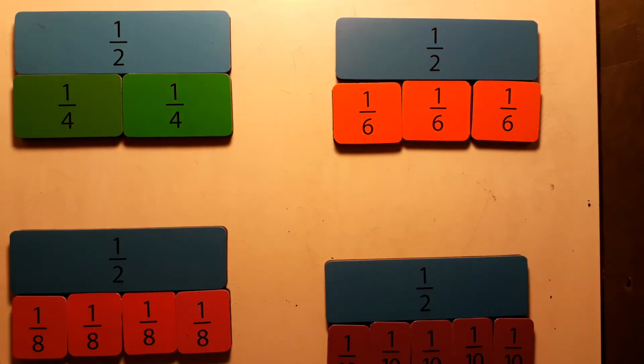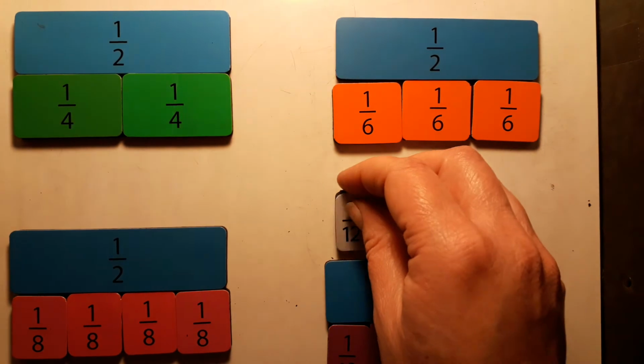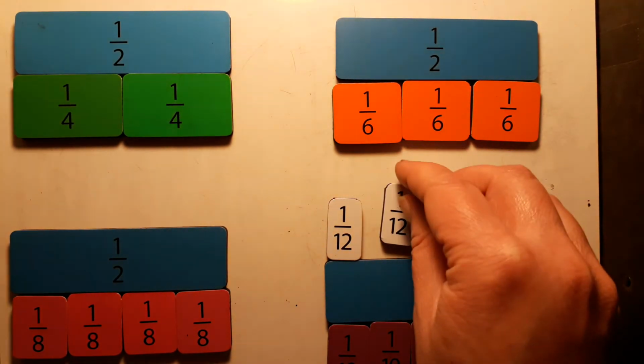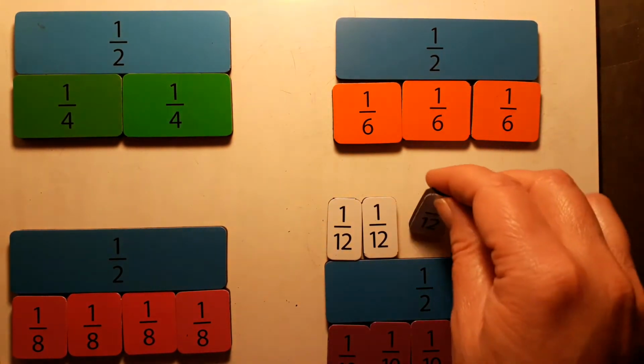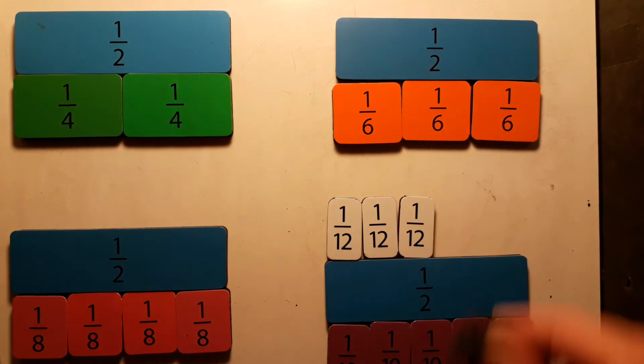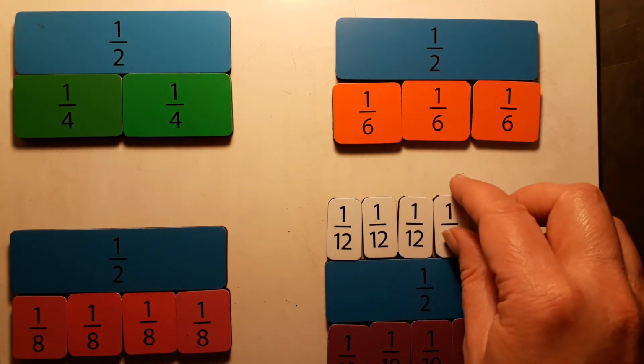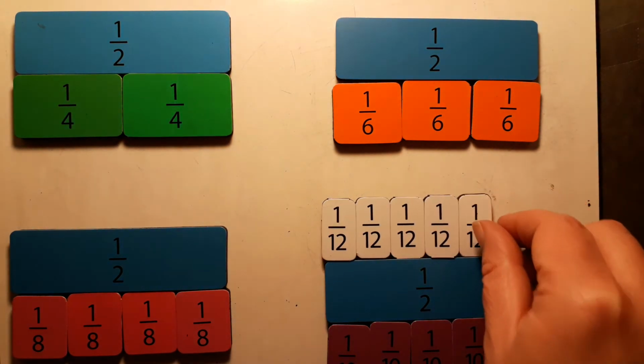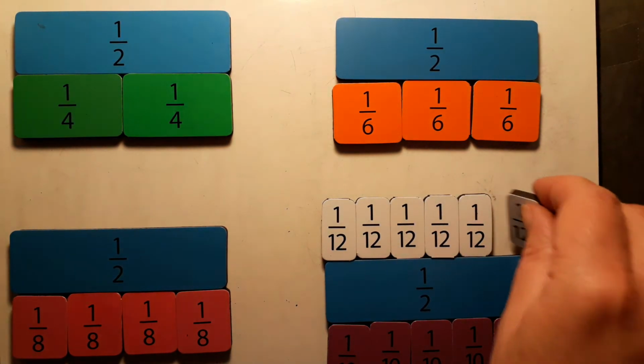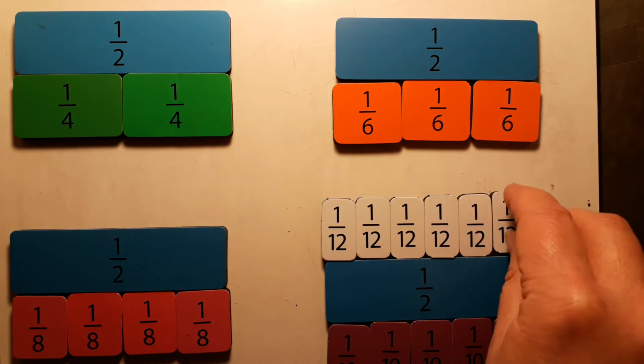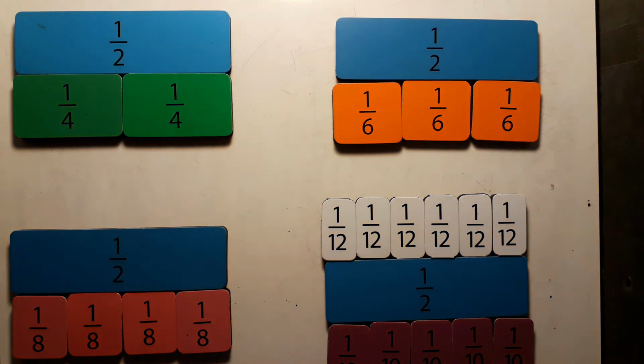And the last one I'm going to show you is 12ths, because I don't have any 11ths in my bar model resource. So here we go. I'm just having to do it along the top because I don't have any more halves to show you either, but I think you can understand. It doesn't matter whether it's above the half or below the half, we can see it's equivalent. Okay, and here we can see 6/12 are equivalent to a half.